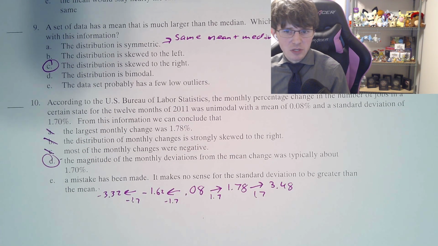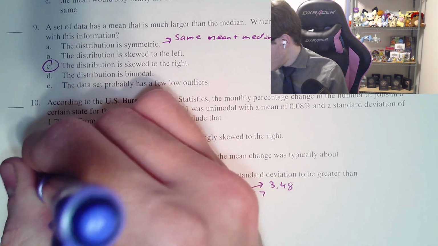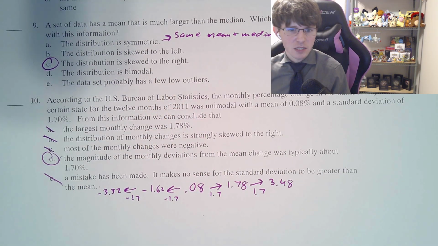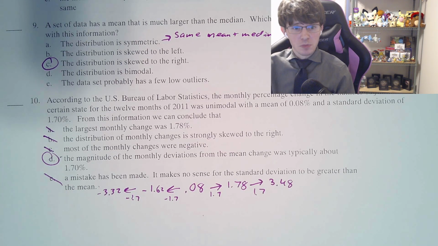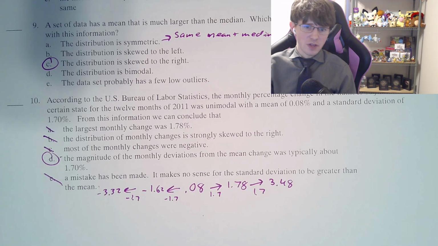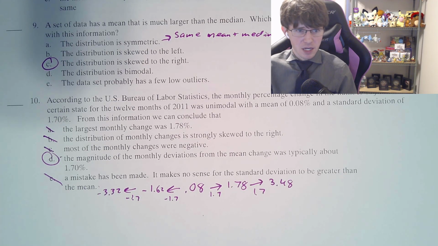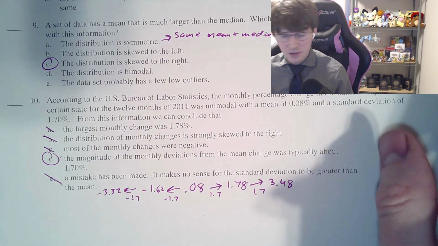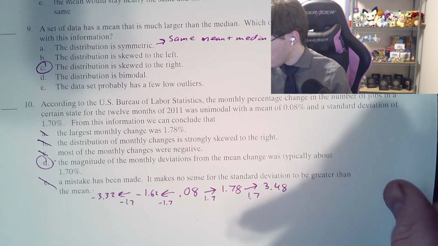A mistake has been made. It makes no sense for any deviation to be greater than the mean. This is all absolutely nonsense. The standard deviation can be anything by comparison to the mean. In fact, the normal one that we drew on the board has a mean of 0 and a standard deviation of positive 1. So that's like a huge idea. Definitely nonsense. Letter D is correct. Let's move on to our next page.